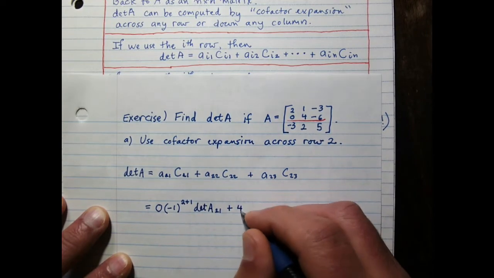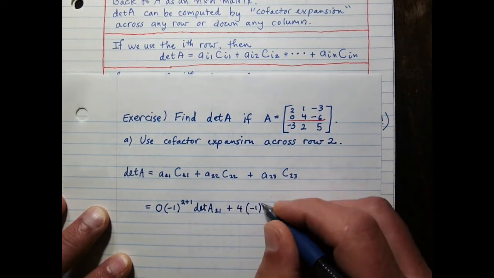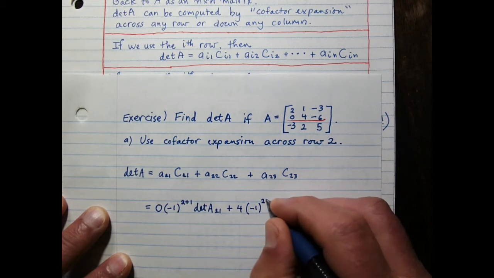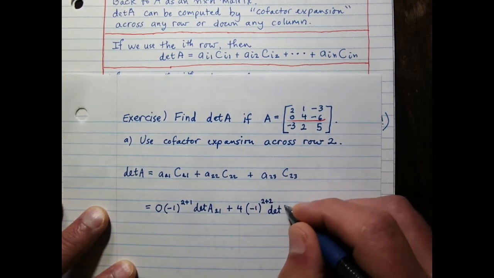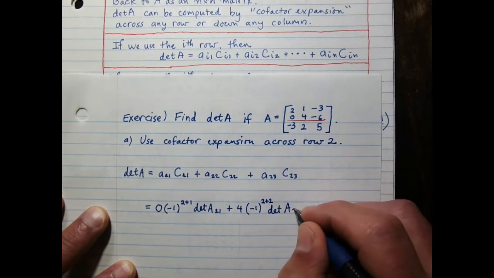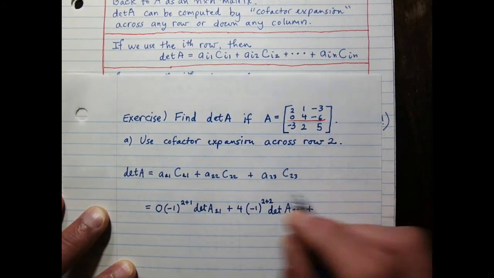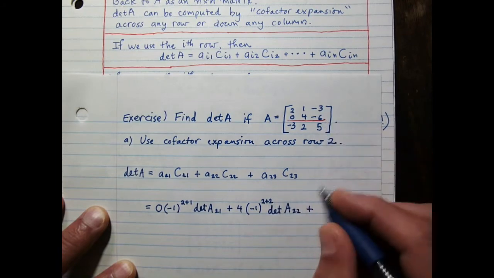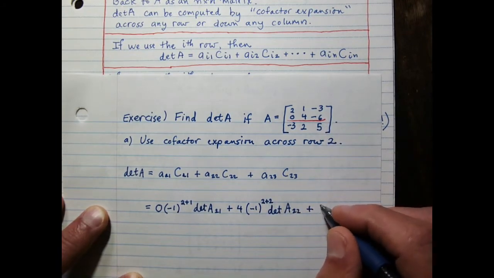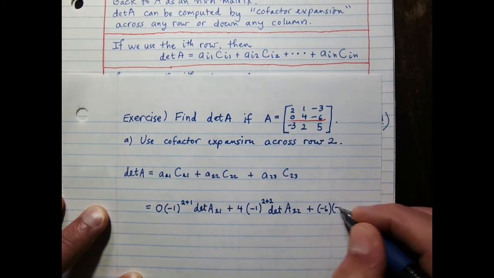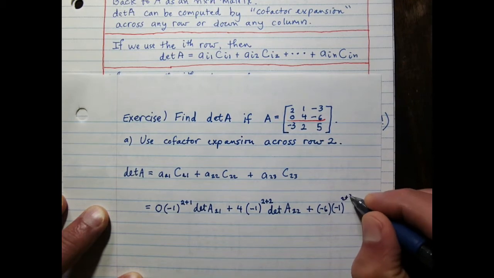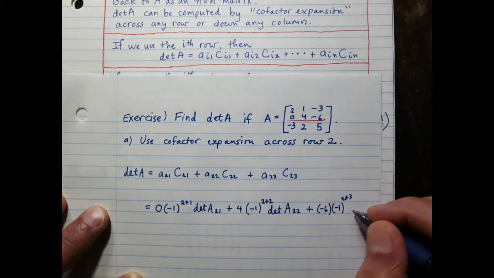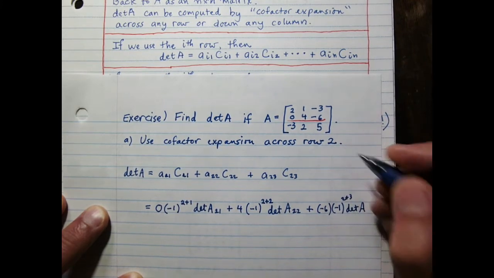A22 is 4 times -1 to the sum of its subscripts, 2 plus 2, times the determinant of A22, plus, now little a23, A23 is -6 times -1 to the sum of its subscripts, 2 plus 3, times the determinant of capital A23.